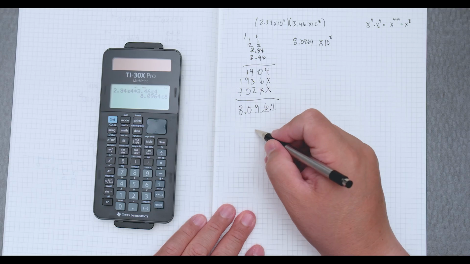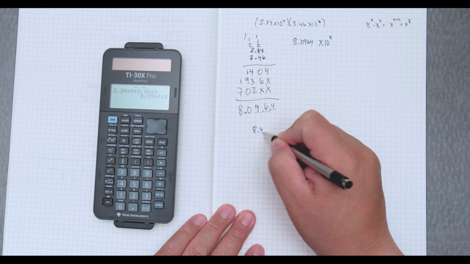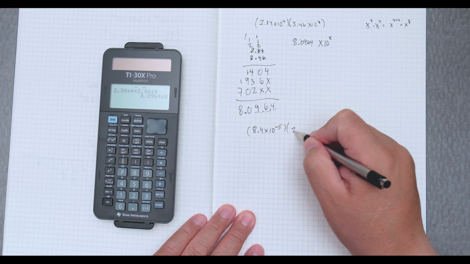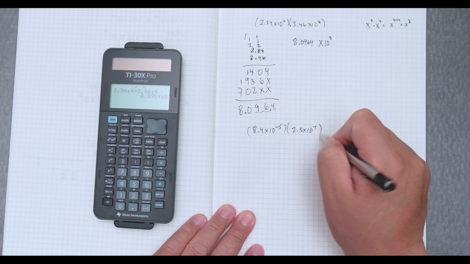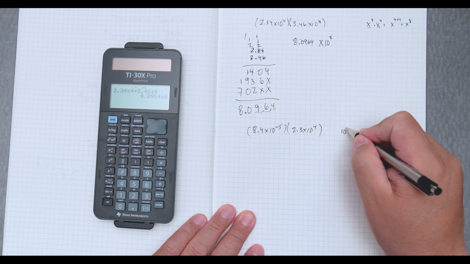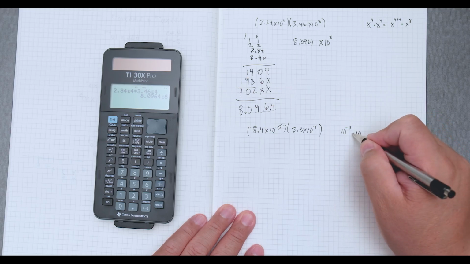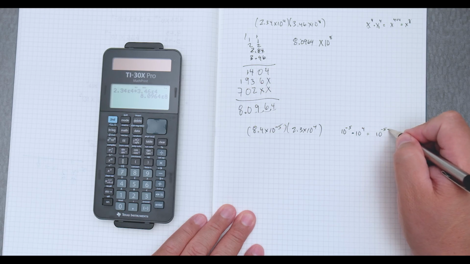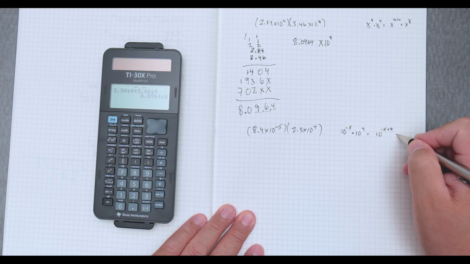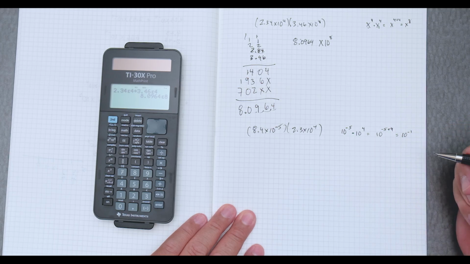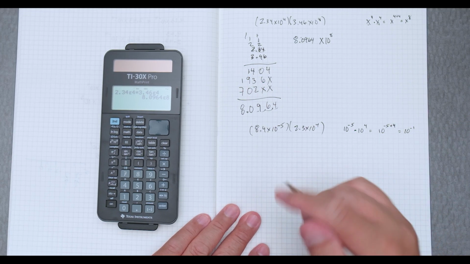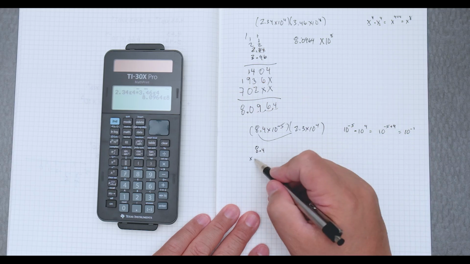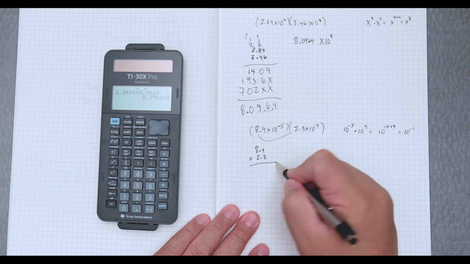Okay, let's do one more. Let's say 8.4 times 10 to the minus 5 times 2.3 times 10 to the 4th. So 10 to the minus 5 times 10 to the 4th, right? Same base. 10 to the minus 5 plus 4 gives you 10 to the minus 1. Okay, but we need to still multiply 8.4 times 2.3, right?